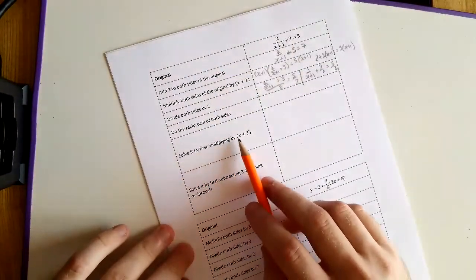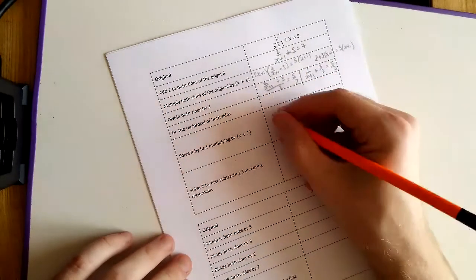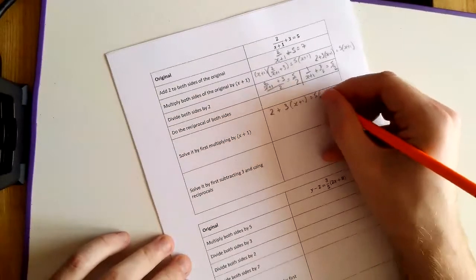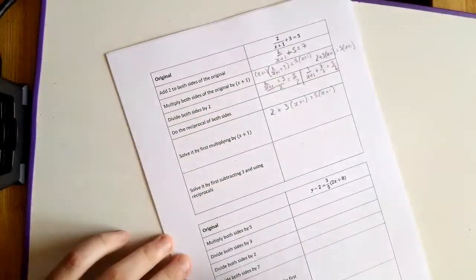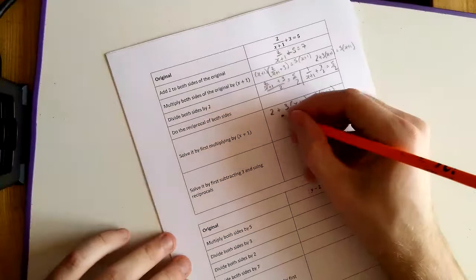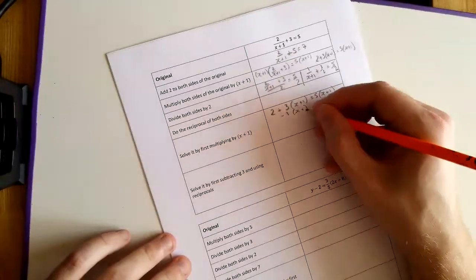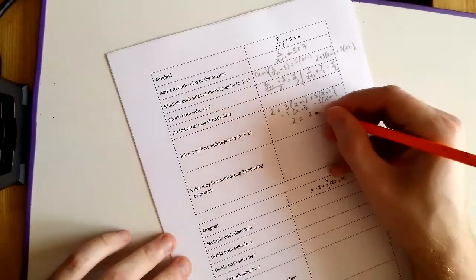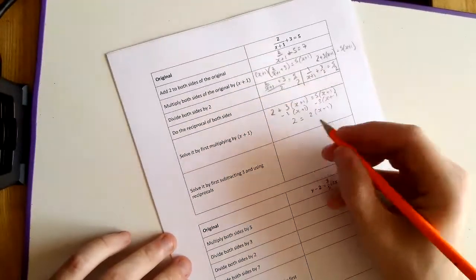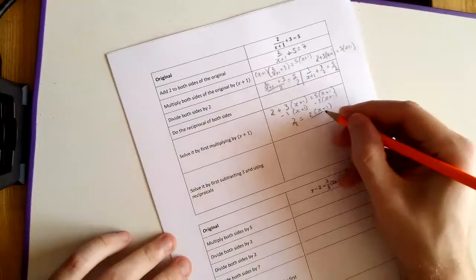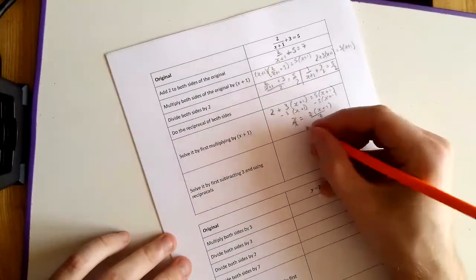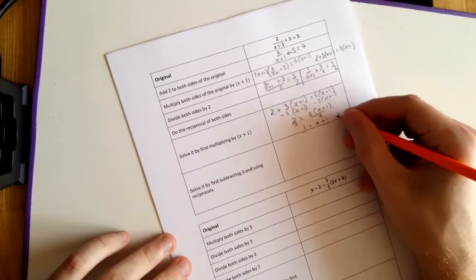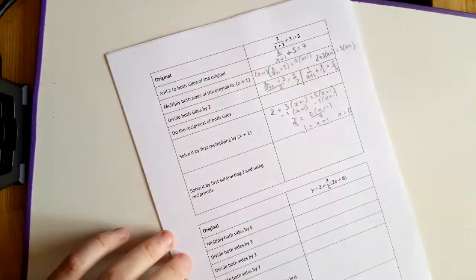Let's solve it first by multiplying by x plus 1. So here we've got 2 plus 3 lots of x plus 1 equals 5 lots of x plus 1. Now you can expand it and solve it, or I could take away 3 lots of x plus 1 from both sides to get 2 equals 2 lots of x plus 1. I could divide both sides by 2 to get 1 equals x plus 1, and take away 1 from both sides to get x equals 0.